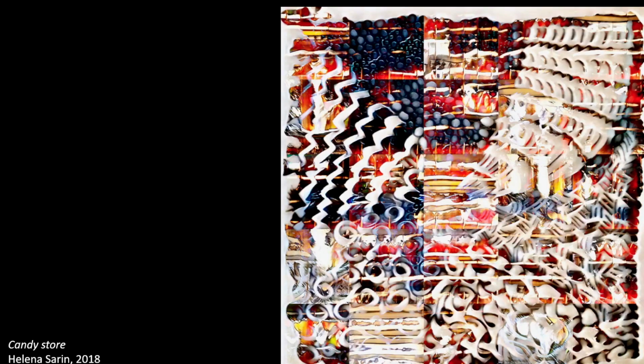So the first one I want to talk about is Helena Sarin, who got a CS degree from Moscow, and she worked in the tech world, and she trains GANs with her own artwork, things like drawings and paintings and photography. So the stuff that she's able to produce with her GANs is much different than the stuff that comes out of training a GAN on ImageNet or something like that, because she's really curated what goes into the GAN.